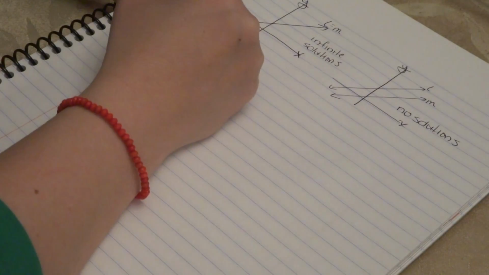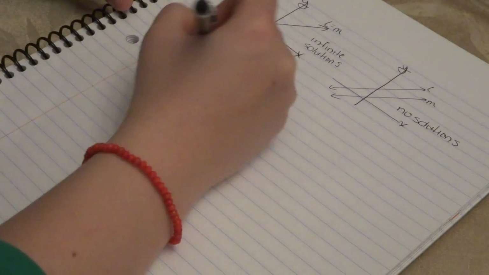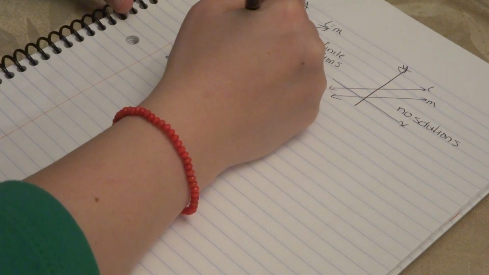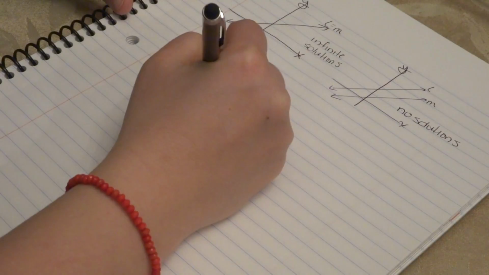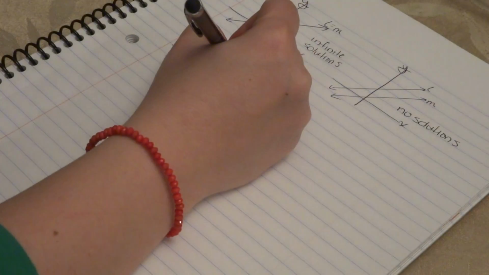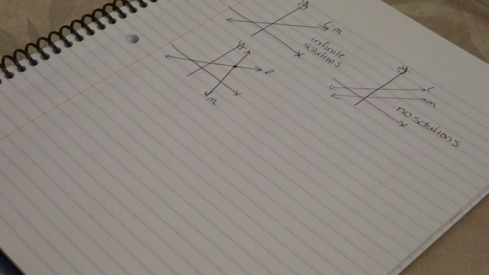Then your last possibility, which is the most common, is if you have intersecting lines. If you have intersecting lines, then naturally the point where they intersect is their shared point.